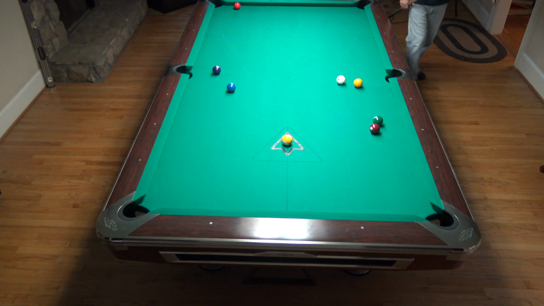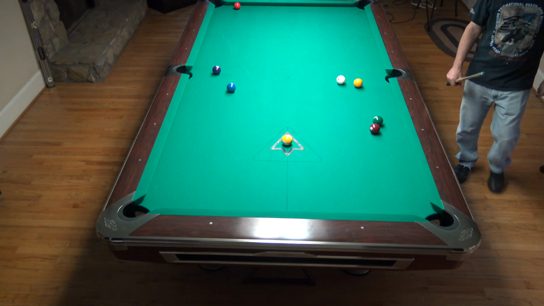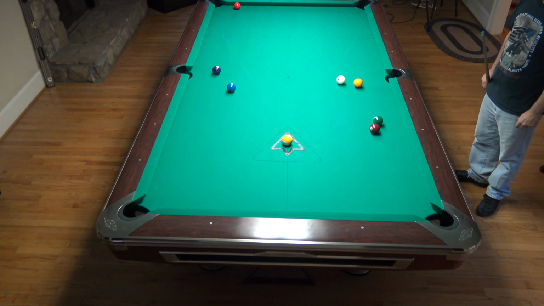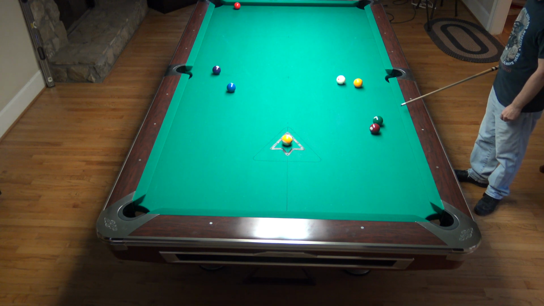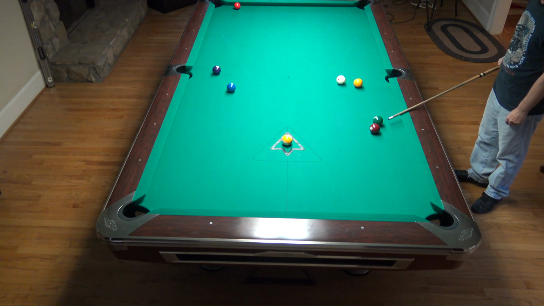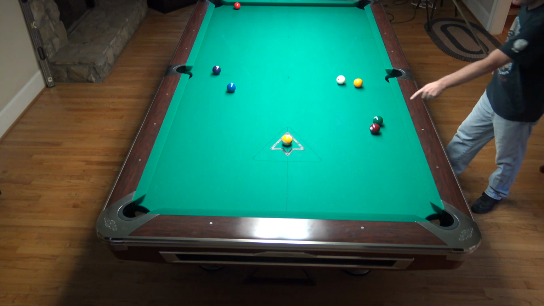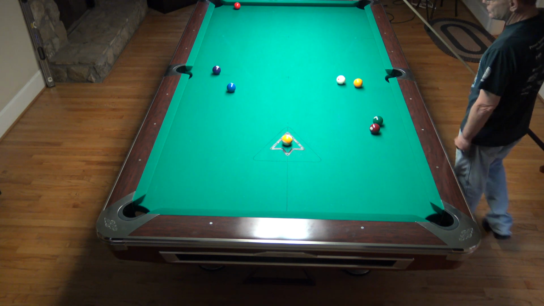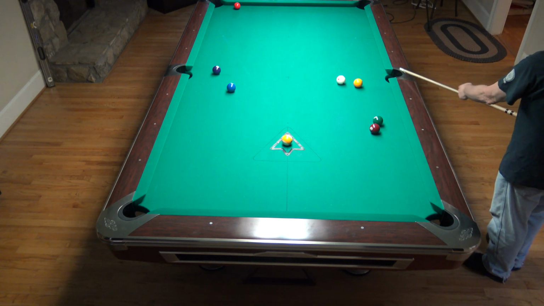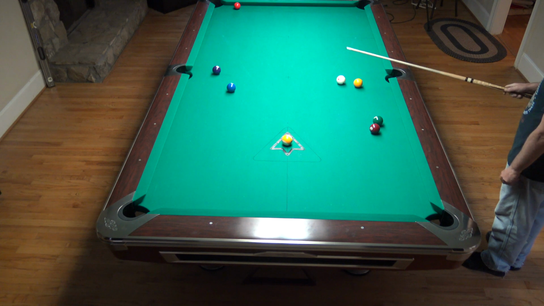All right, so this angle is a little touchy. It's makeable. I don't want to hit the rail and then hit the back side of the 6. That'll roll me down, but I do have to break out this 6. So I'm obviously going to push the 1 into the side pocket.